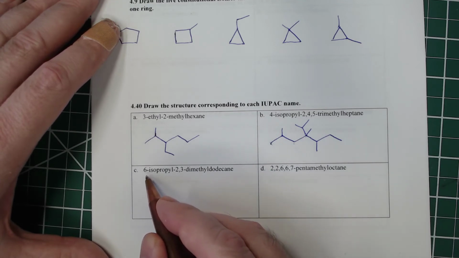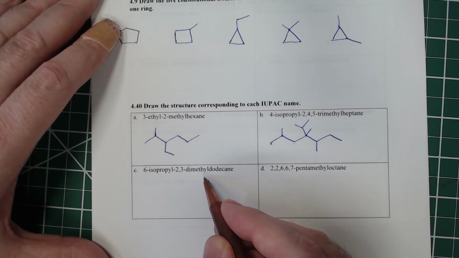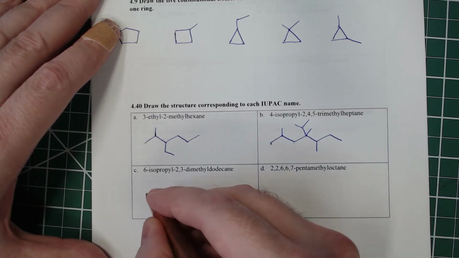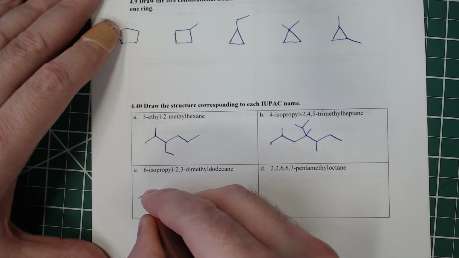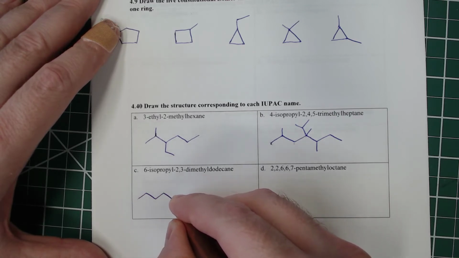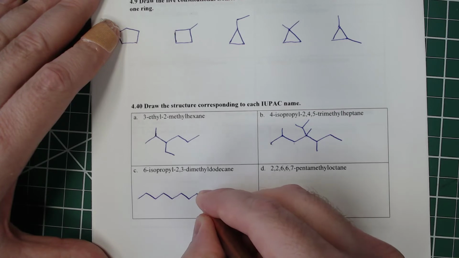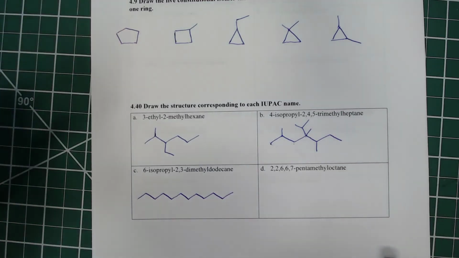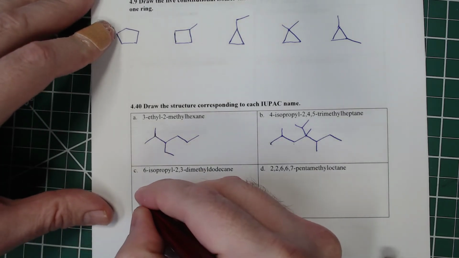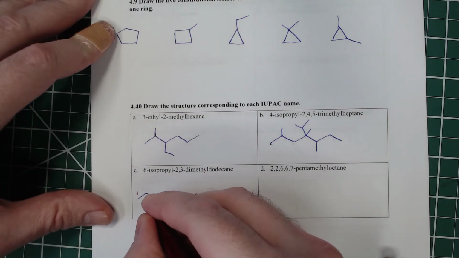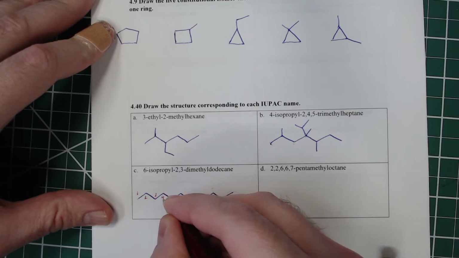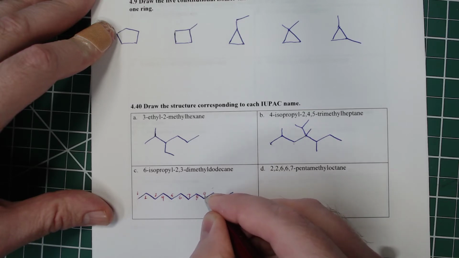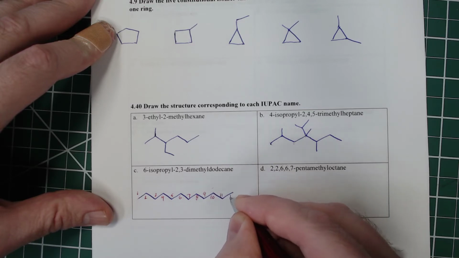Okay, so 6-isopropyl 2,3-dimethyl dodecane. Well, dodecane is 12. So we're going to do 1, 2, 3, 4, 5, 6, 7, 8, 9, 10, 11, 12. And here, this one is so long that I'm going to go ahead and number it.